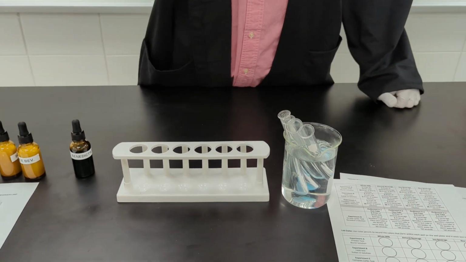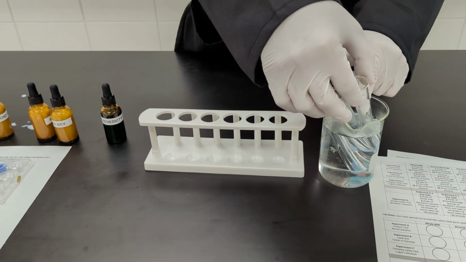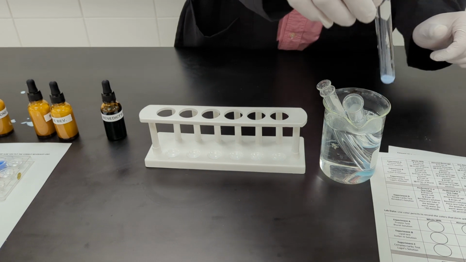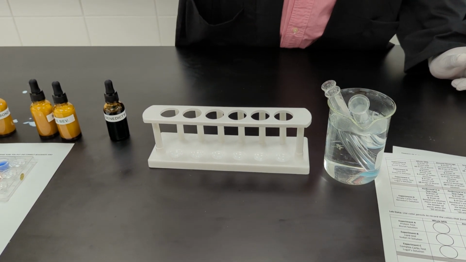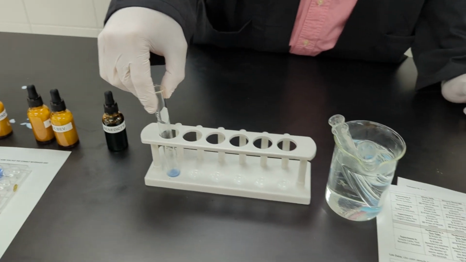All right, so we have waited approximately 60 seconds, so we're going to pull our tubes out. I'm going to start first with the whole milk. So you can see, is it zooming? Yeah. Okay, I'm going to put it right there.